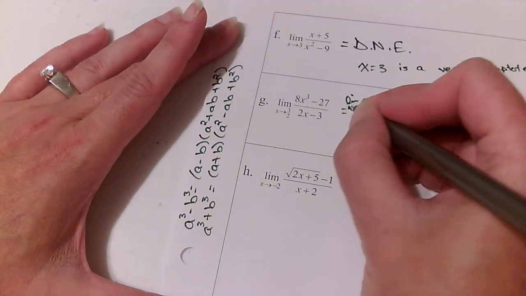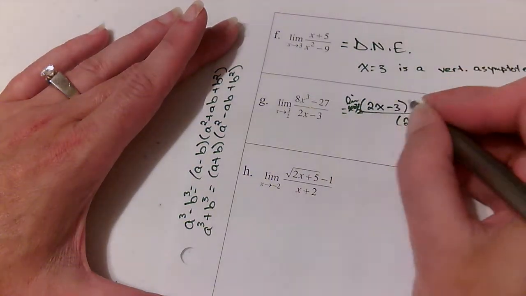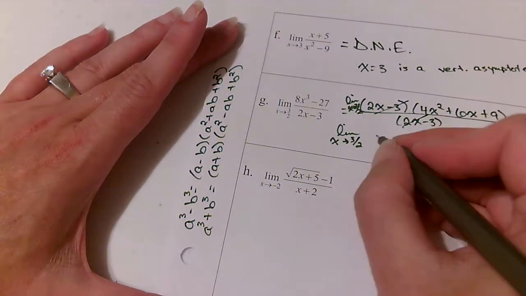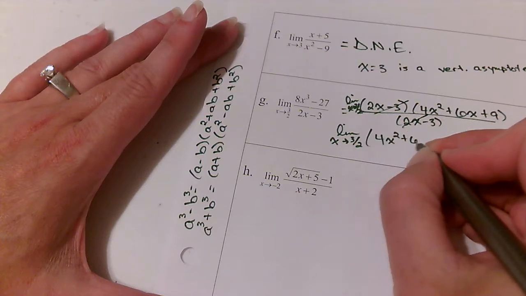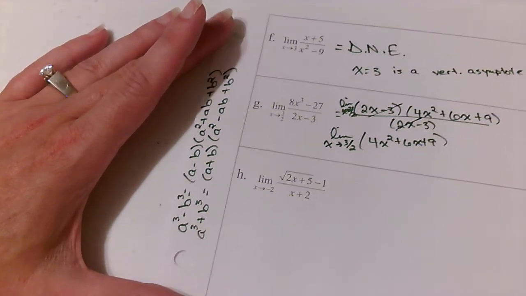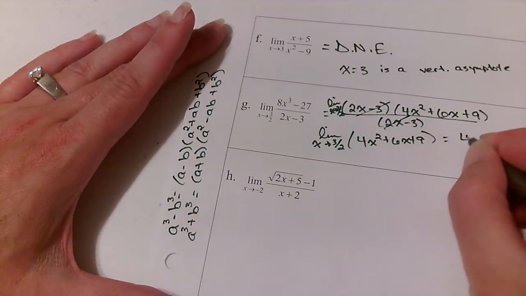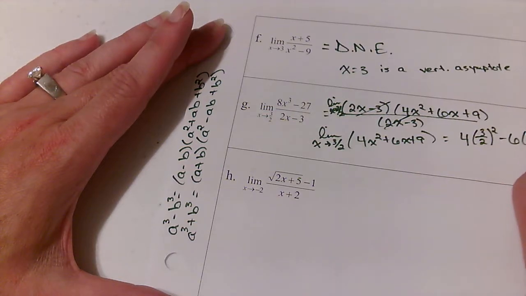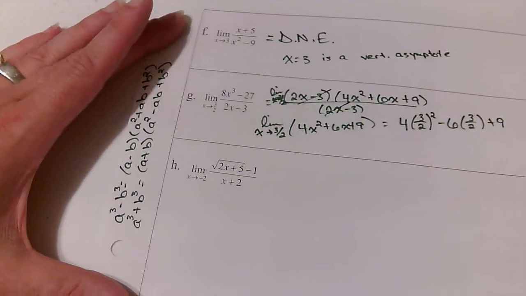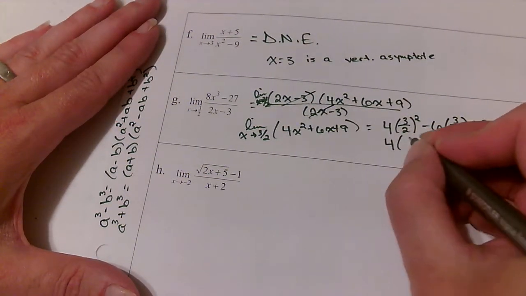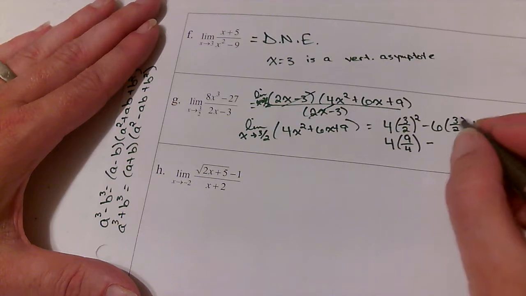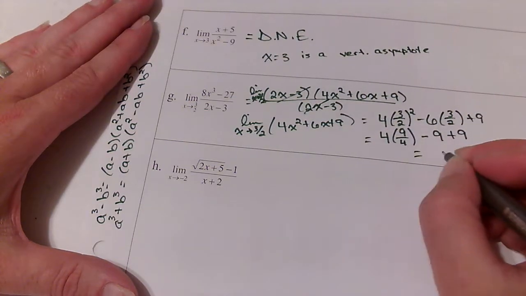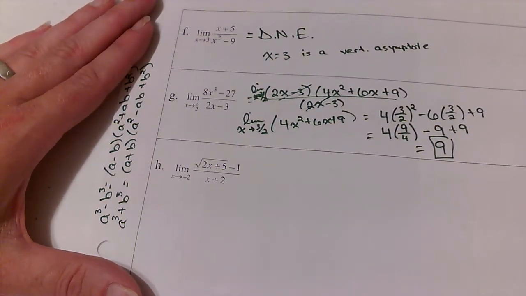I need to keep the limit in there for a little bit. The limit as x approaches 3/2 of 4x squared plus 6x plus 9. And now you can do direct substitution. Sorry. Turned out to be a nice, pretty number.